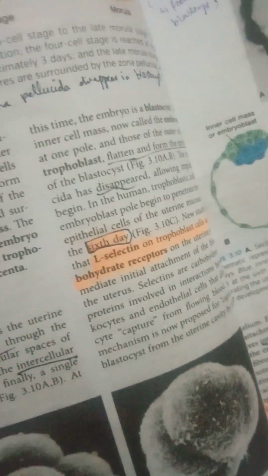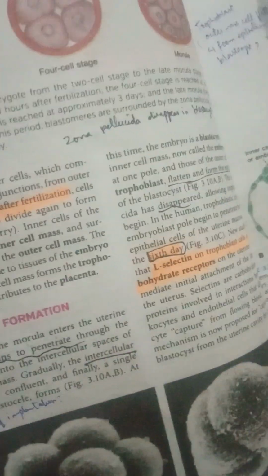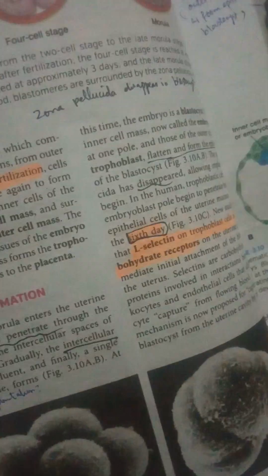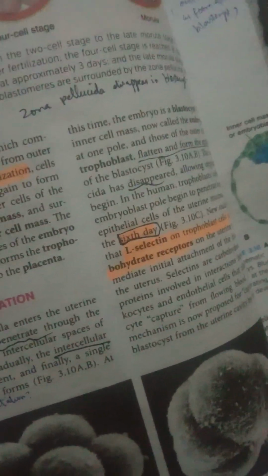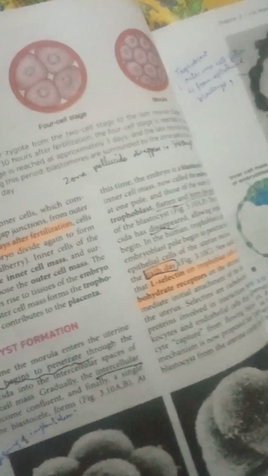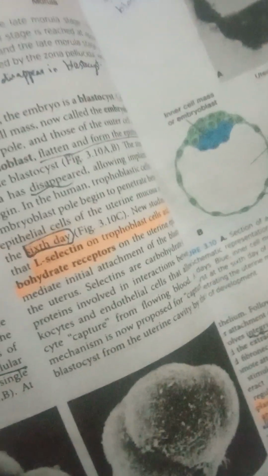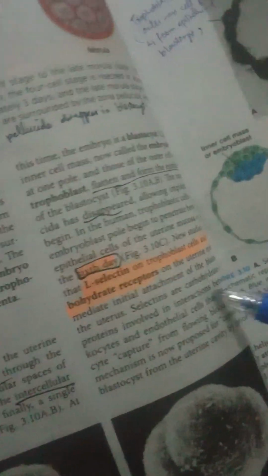Okay, now we have studied how the blastocyst is formed, but now we might think how does it get implanted into the uterine wall? It has entered the uterine tube and has become a blastocyst from a morula, but how does it get implanted? So there is L-selectin on the trophoblast cells, which acts as a ligand for specific carbohydrate receptors on the membrane of the uterine walls. Uterine walls recognize it as a receptor and capture it.